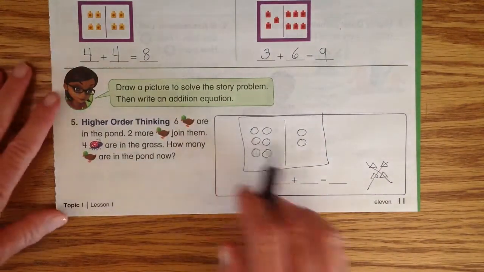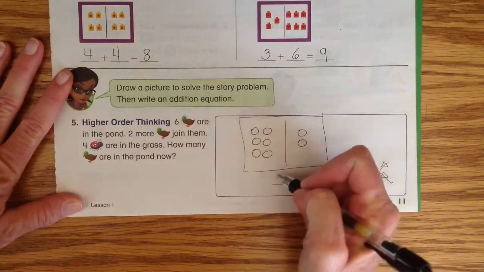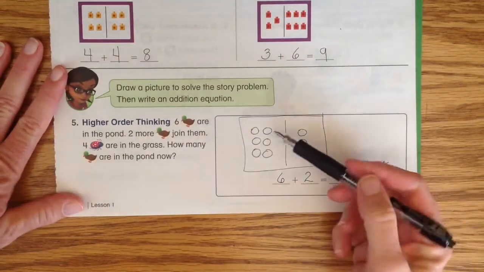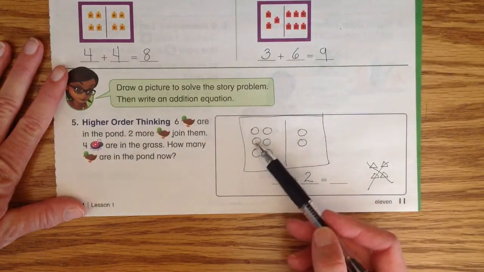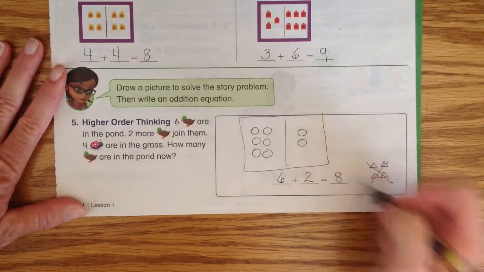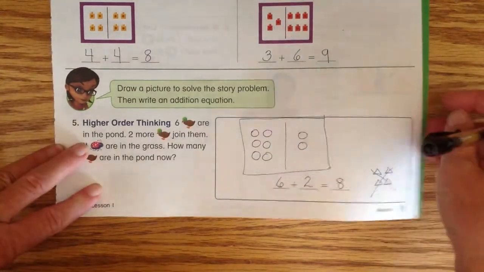So how many ducks are in the pond now? Well, I had 6, then 2 more joined them, and now I count it all up. 1, 2, 3, 4, 5, 6, 7, 8. So there are 8 ducks in the pond now.